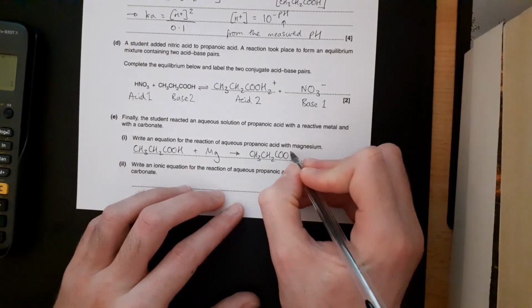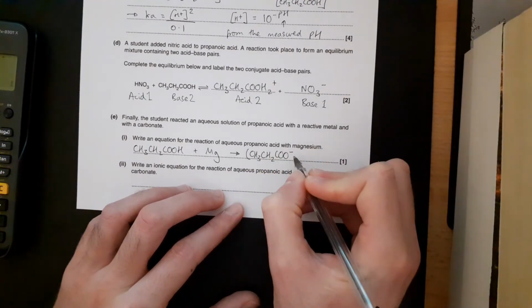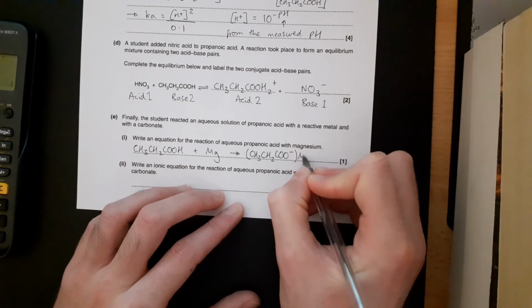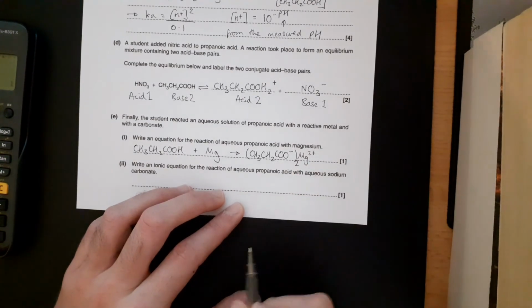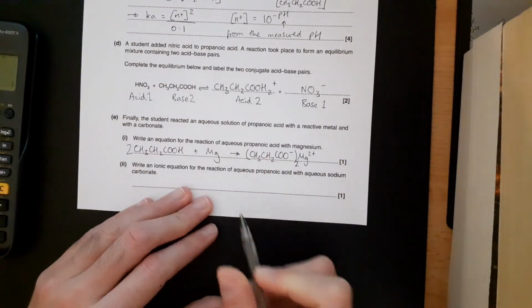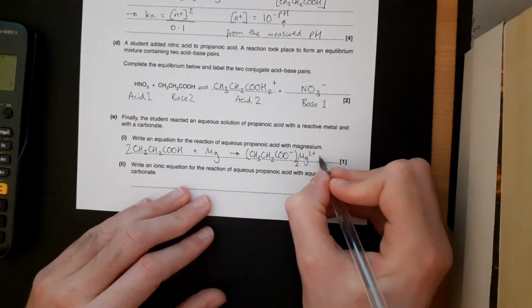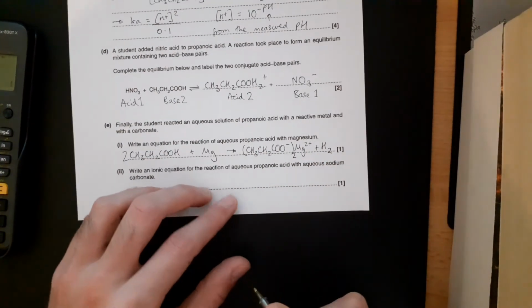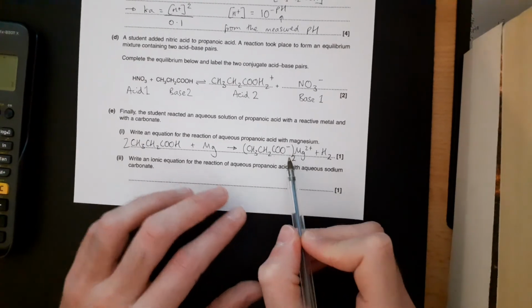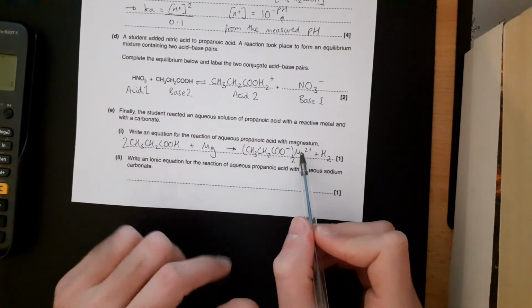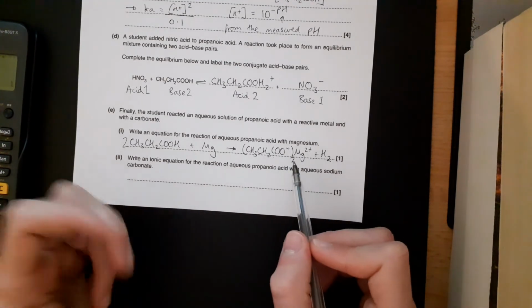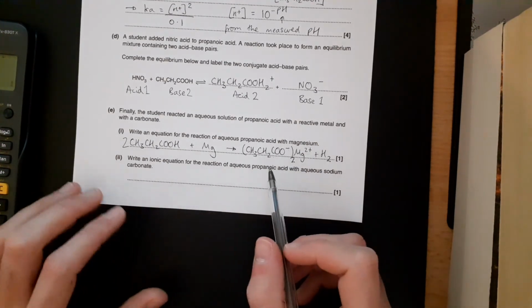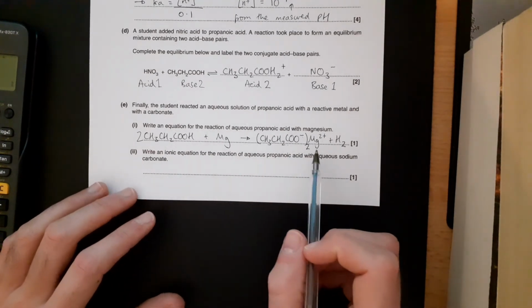So let's just write the charges on. So that's going to make that ion, and it's going to make the magnesium 2 plus ion, isn't it? So I'm going to have 2 of those negative ions, so that's going to have to be a 2. I'm going to lose the 2 hydrogens as hydrogen gas. Okay. You could either put the charges on or take them off, it doesn't matter. But don't do half and half, don't do one charge but not the other, for example, because then it's not balanced.